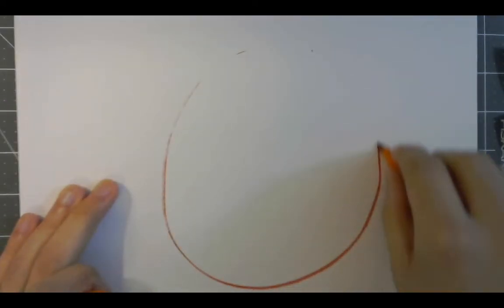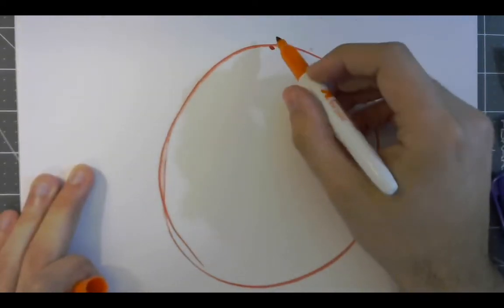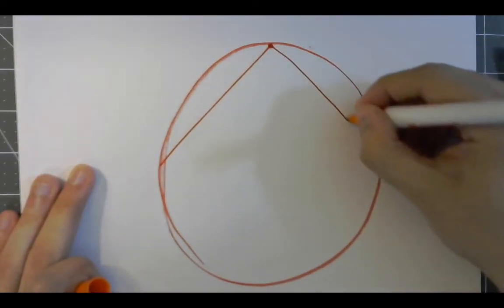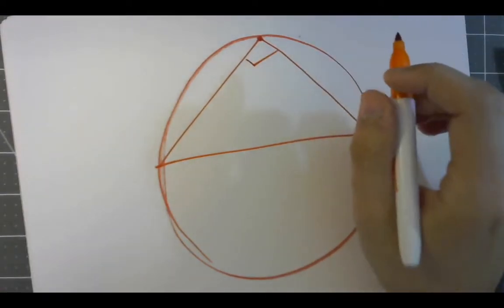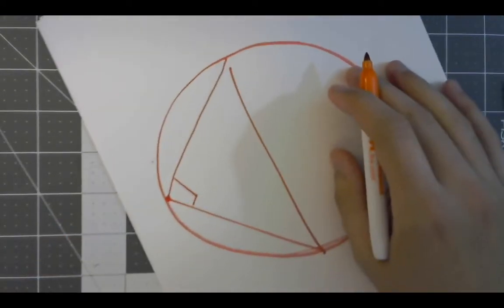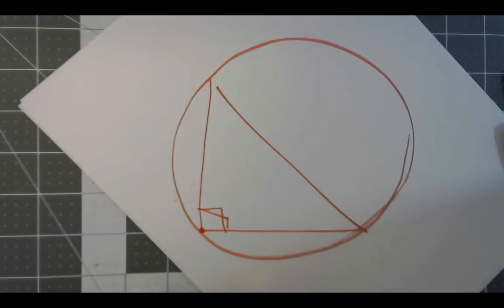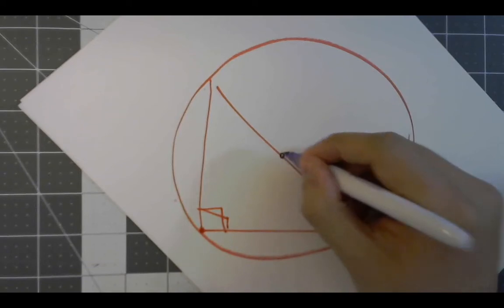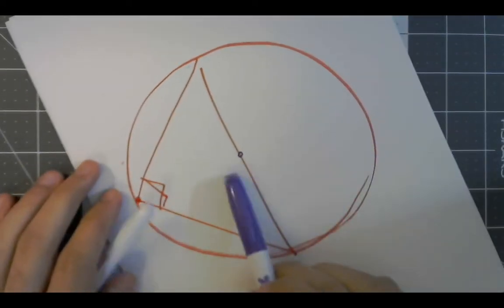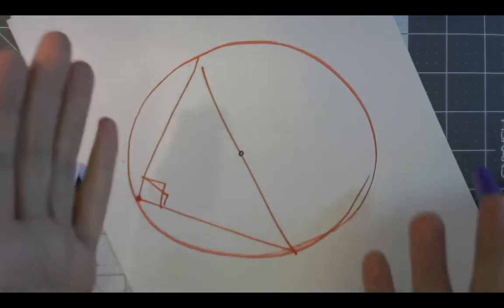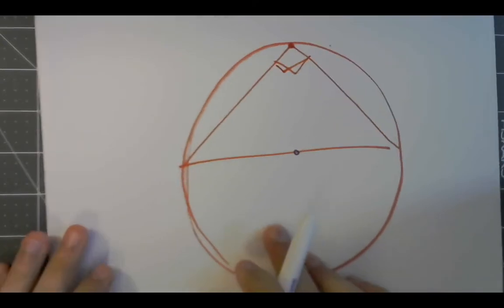So we have something like this. If I have a point here that goes here and here and here, that's letting me know this is a right triangle. Hopefully you can, I don't know if you can see that. There's your right angle. Because the part that goes through the diameter is always going to be your hypotenuse because it's the longest possible place you have in a circle.